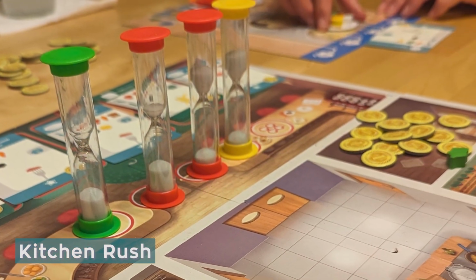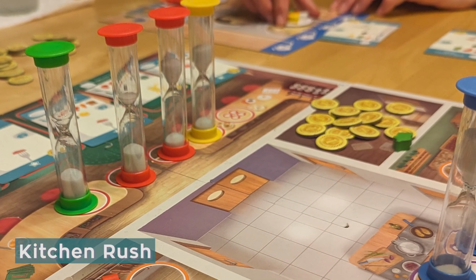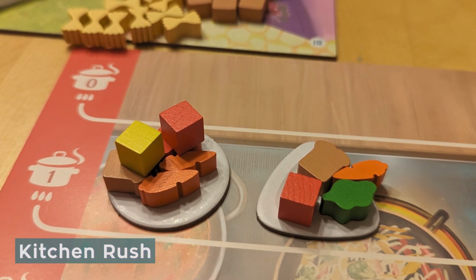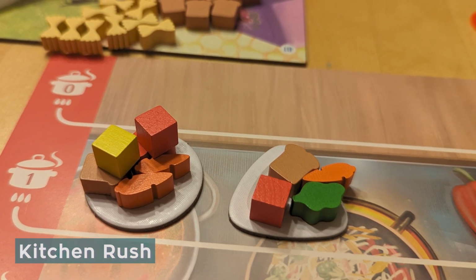In this game, players are using their little action timer guys to run a restaurant, to work together in order to serve various dishes to different customers. They're using their little action timers in order to collect ingredients, cook those dishes, and even wash the dishes so that they are ready for the next round.